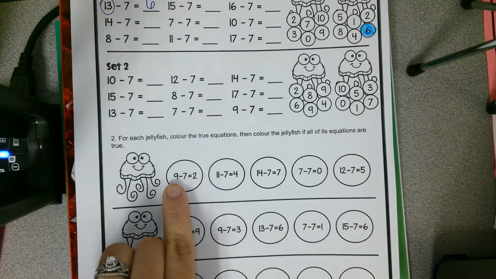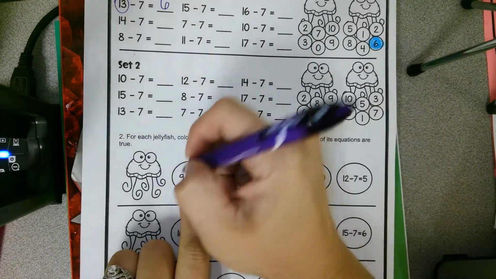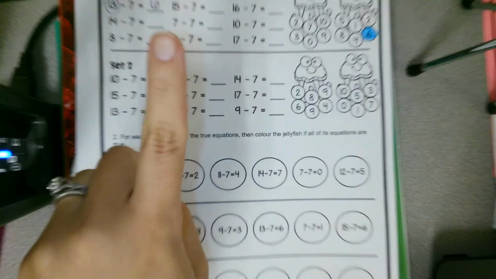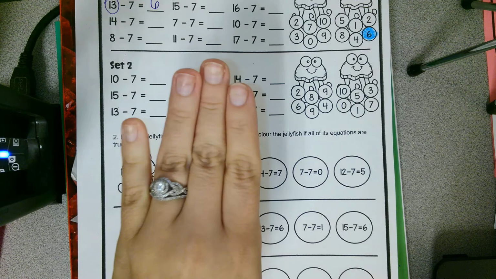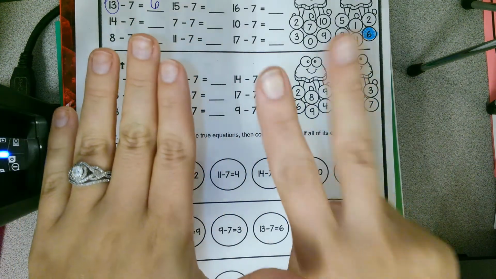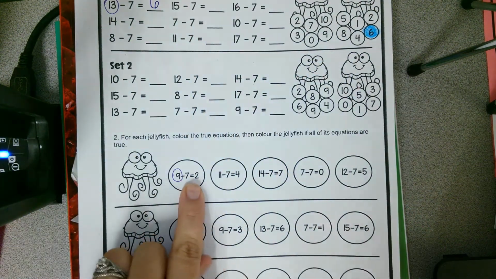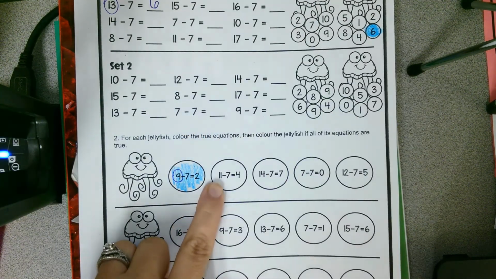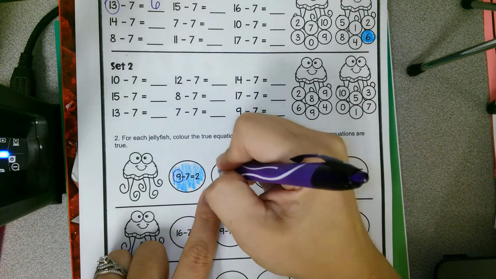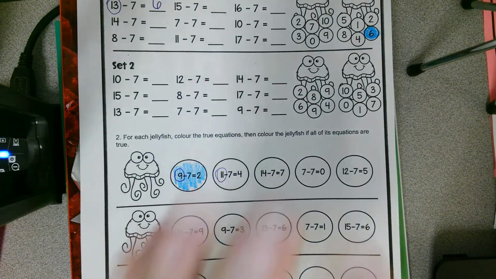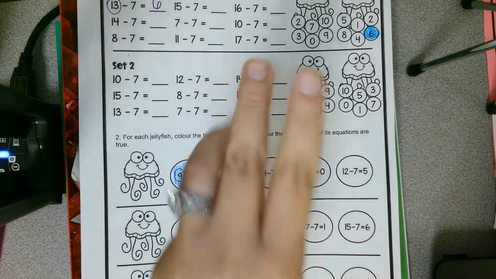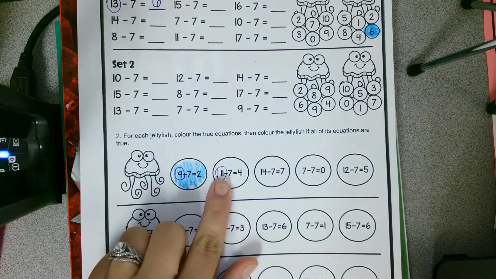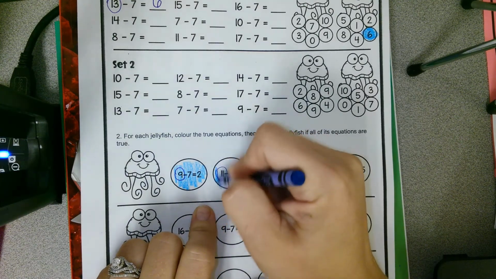So let's check them. 9 minus 7. I'm going to grab 9. Count back 7 times. 9, 8, 7, 6, 5, 4, 3, 2. 9 minus 7 equals 2. So that is true. So I'm going to color it. Let's do the next one. 11 minus 7. Circle and grab 11. Back 7 times. 11, 10, 9, 8, 7, 6, 5, 4. 11 minus 7 equals 4 is true. So I'm going to color it.